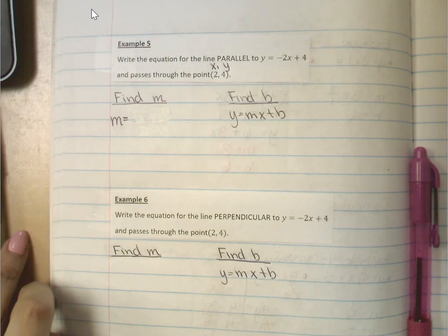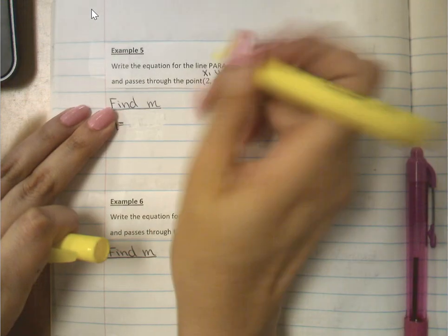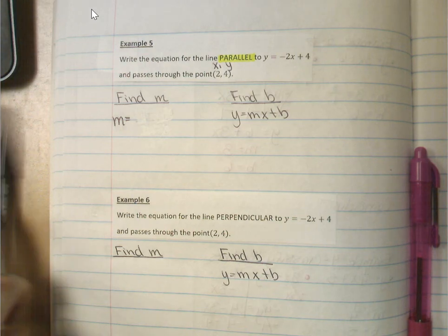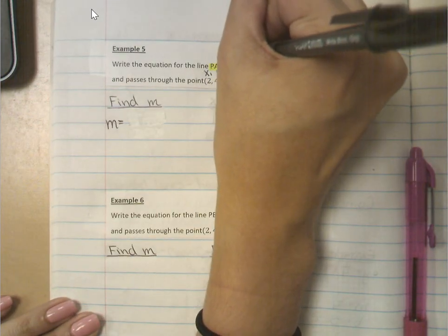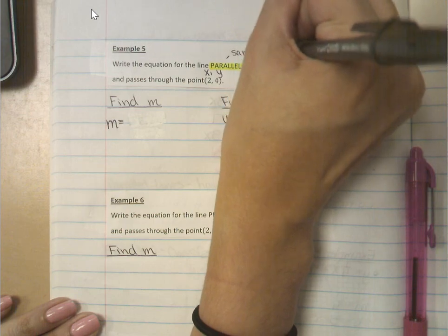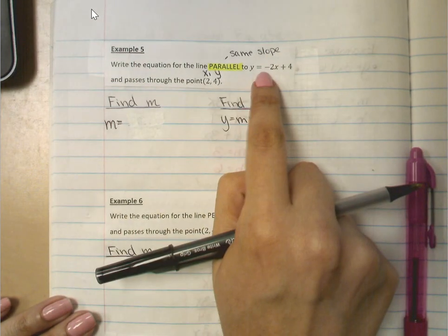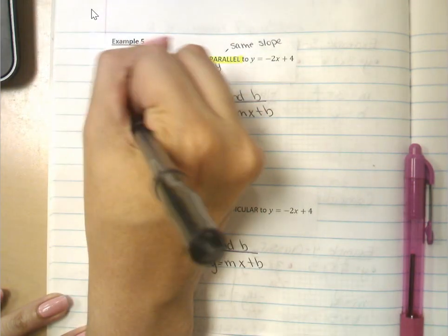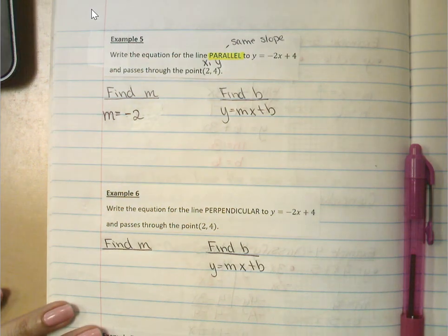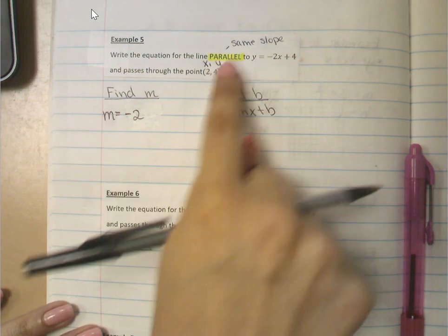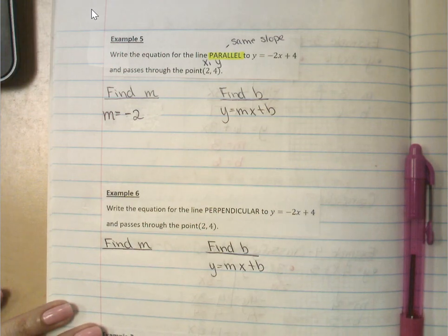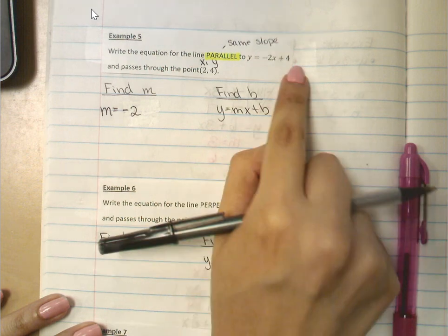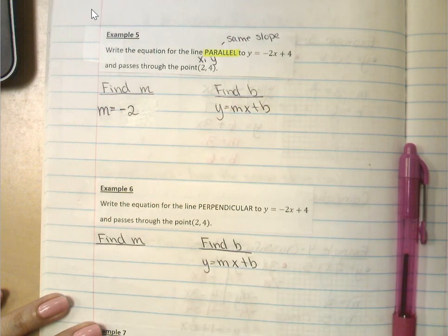I have to remember that parallel lines have the same slope. We just talked about it in the previous example. So for this one, parallel lines, same slope. And I know that the slope for this line is -2. Therefore, my new equation has to have the same slope of -2. You don't have to solve for it, you just have to remember same slope. The b I will have to solve, and that's where I'm going to use this slope and that point to be able to find the b. Okay, you do not use this b because you want a different line.